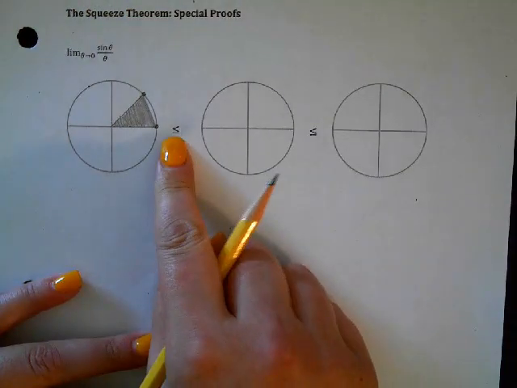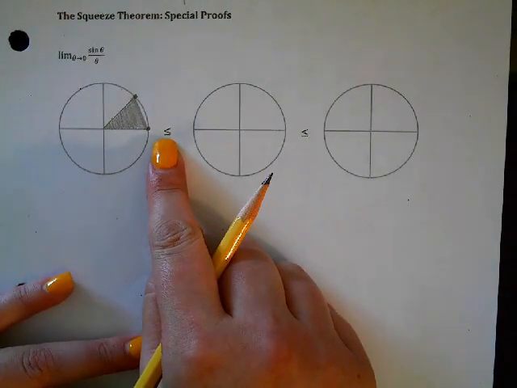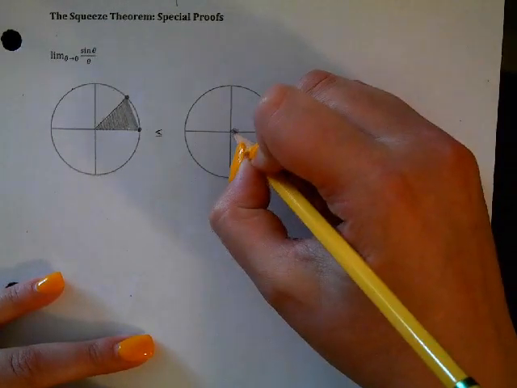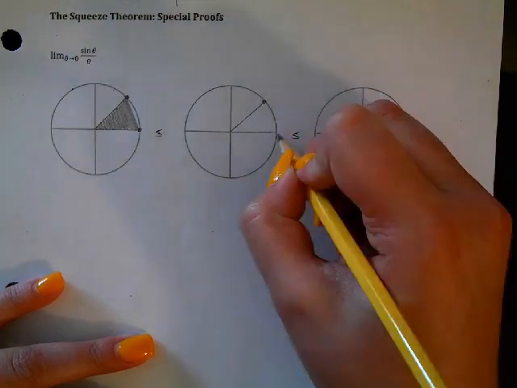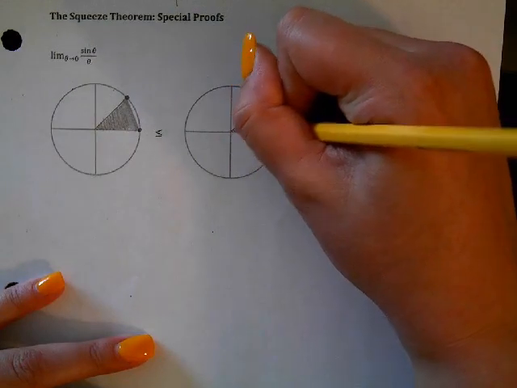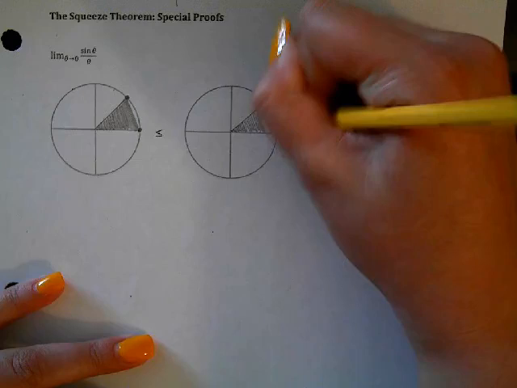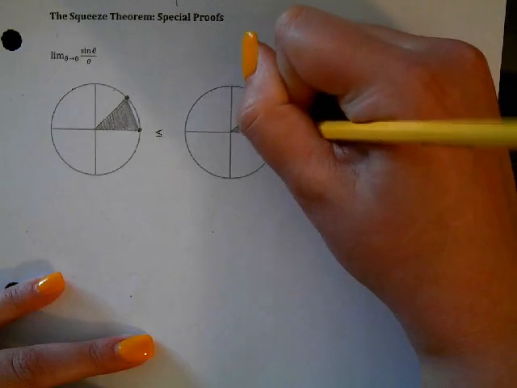And you can actually see we're making an inequality with the areas that we're drawing. Okay, so here's the next area that I'm going to draw. It's going to be from here to here. And this time I'm going to shade in the entire sector. So I'm not even drawing a triangle this time, I'm shading a sector. If you guys remember, a sector is a portion of the circle.